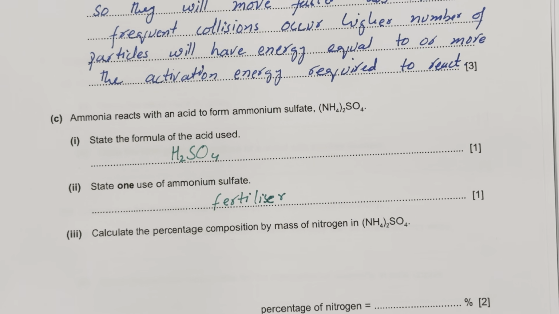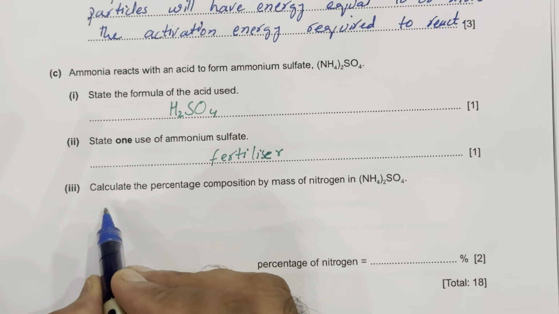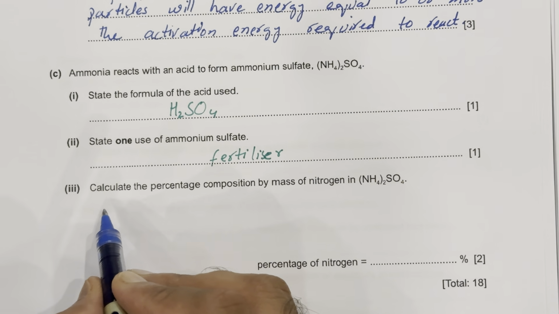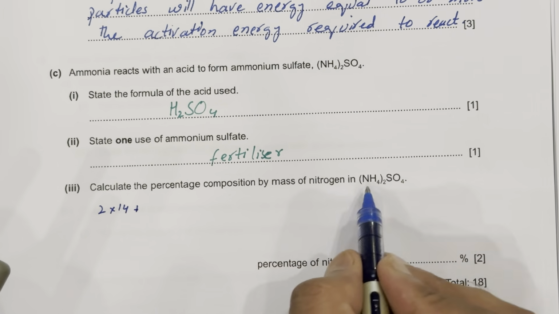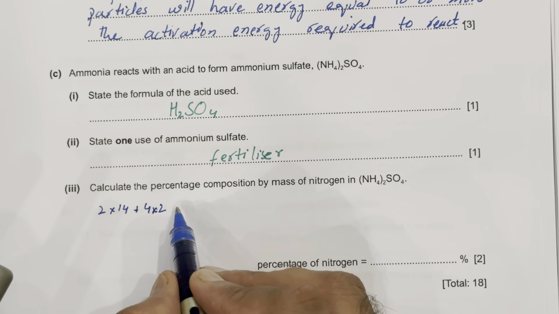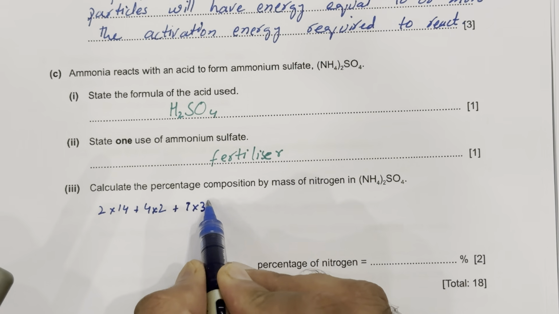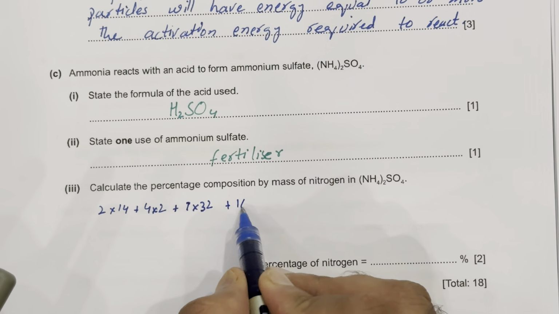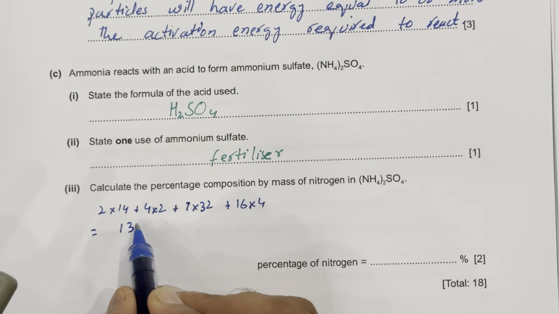Moving to the next part, calculate the percentage mass of nitrogen in ammonium sulfate. So first we're going to calculate the molar mass of ammonium sulfate. It would be 2 moles of nitrogen, 2 into 14, plus hydrogen has 4 into 2, then sulfur has 1 into 32 and oxygen has 16 into 4. So our answer would be 132.